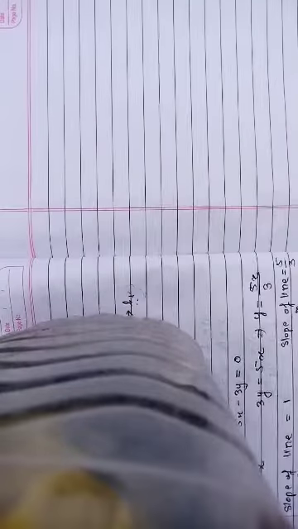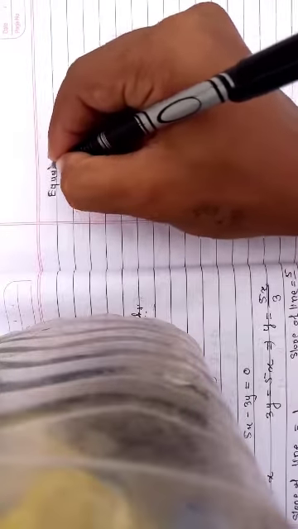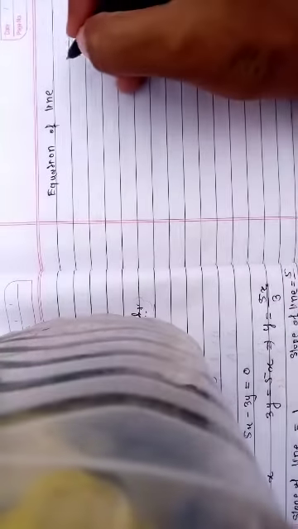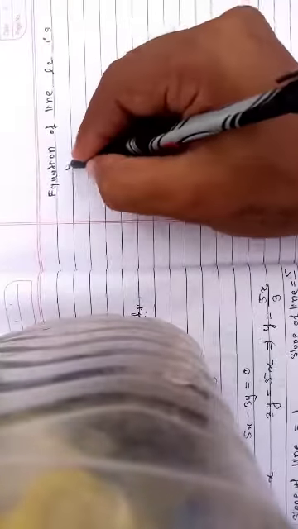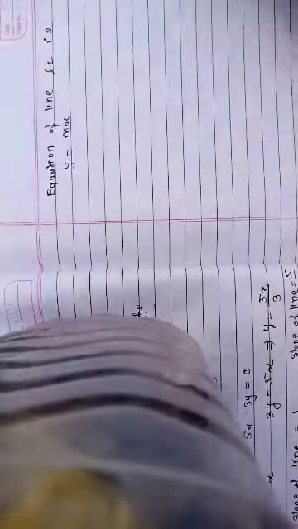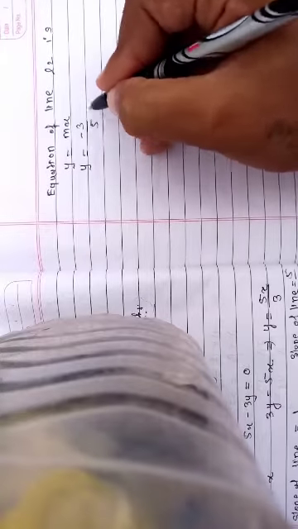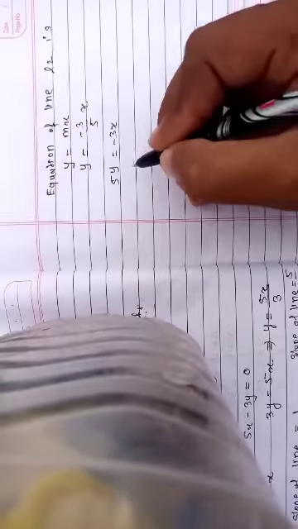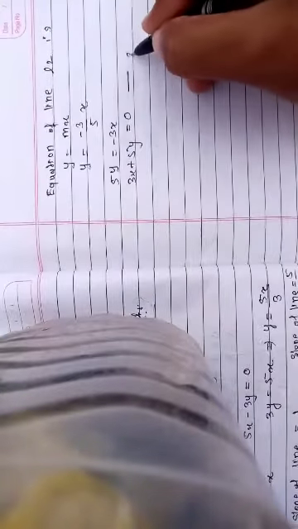Name this equation 1. Now the equation of line L2 is y = mx, because this is passing through the origin, so c will be 0. So we have y = −3x/5, so 5y = −3x, so 3x + 5y = 0. Equation 2.